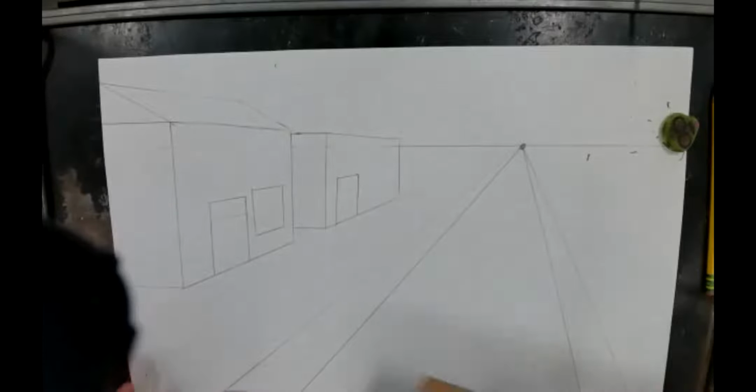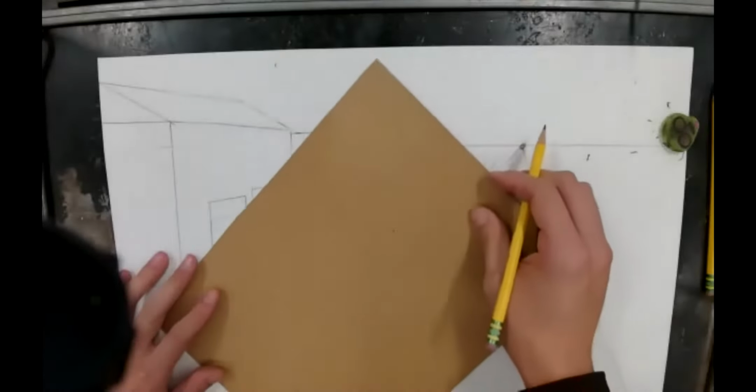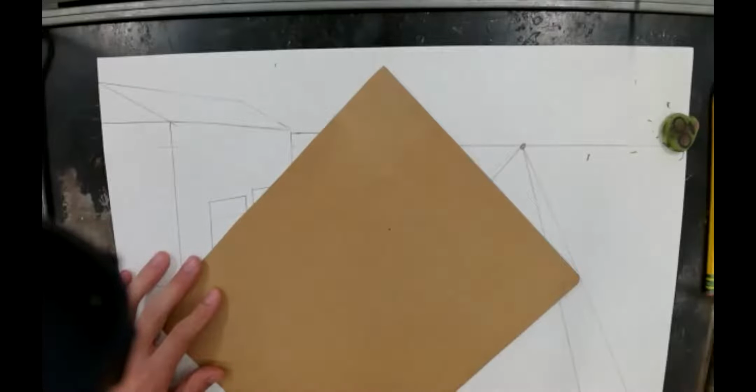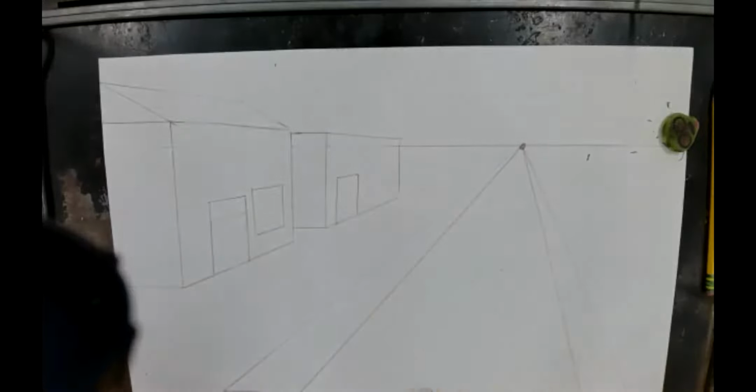So now, after that, we're going to connect corner to corner to create an X. I'm creating an X. Corner to corner. Okay, so that's my center.